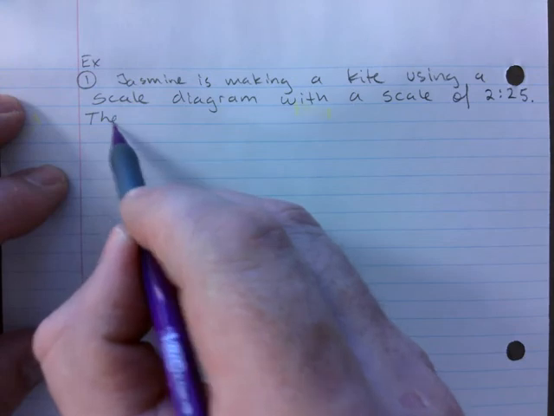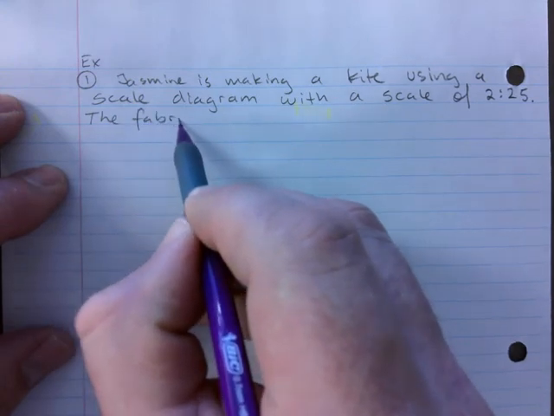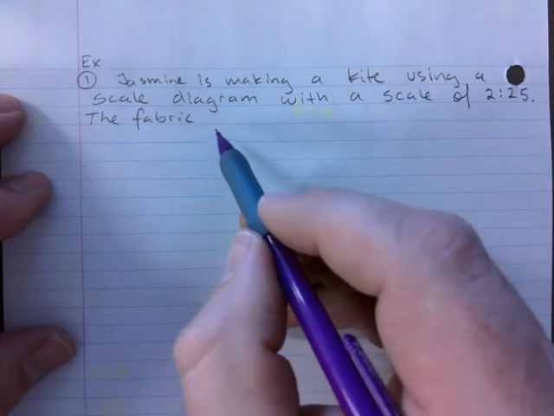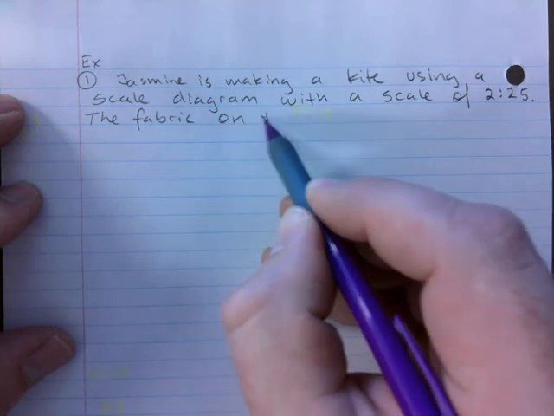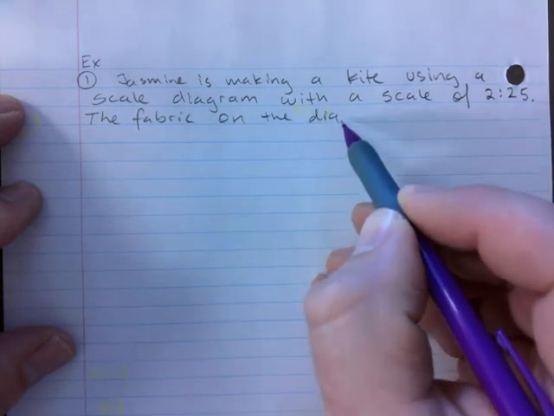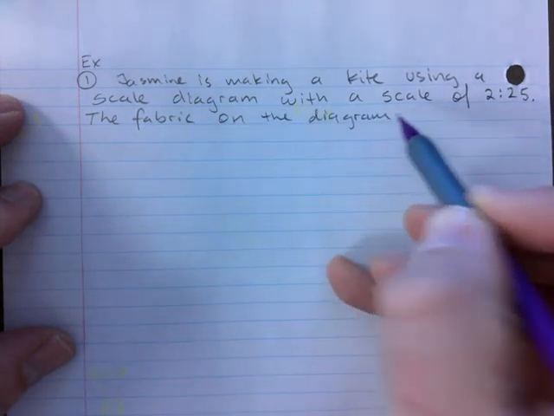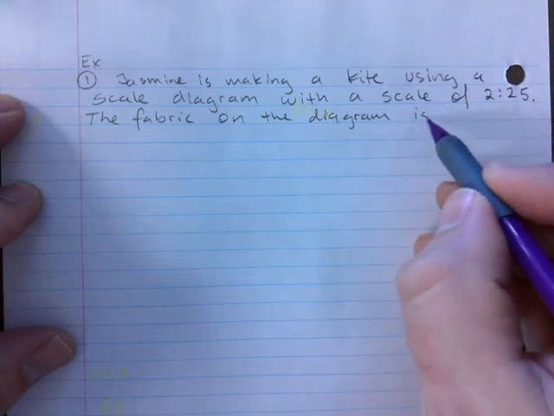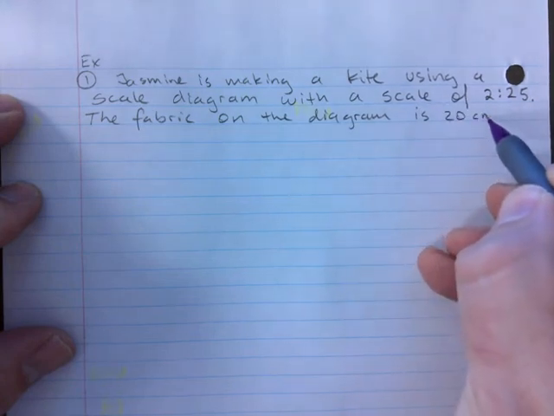The fabric on the diagram is 20 squared centimeters.